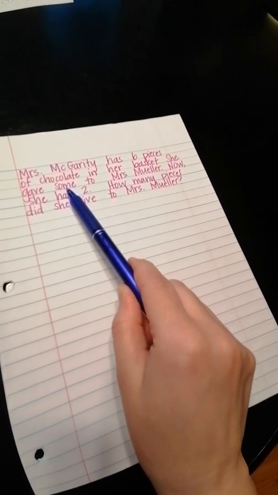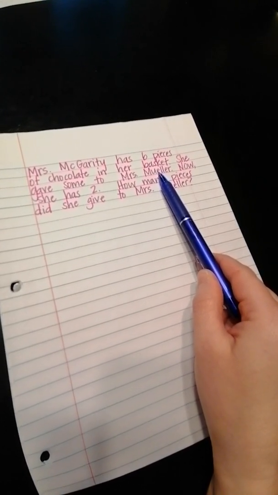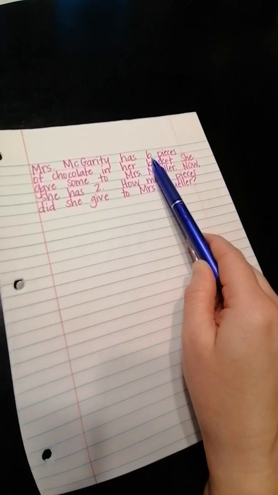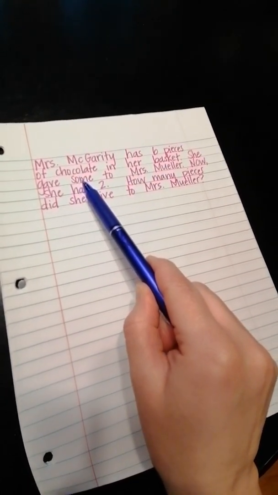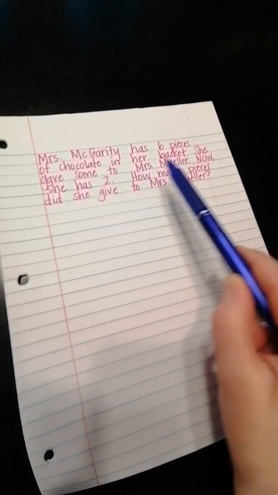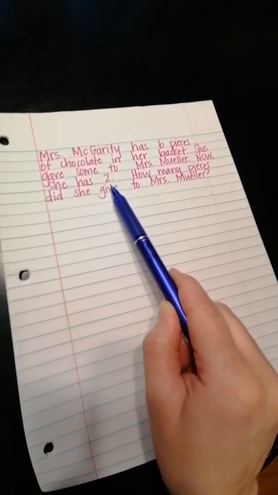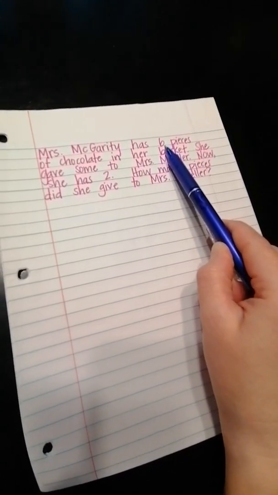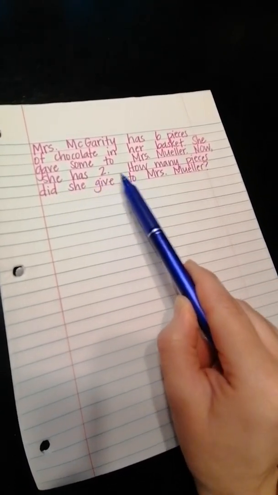She gave some to Mrs. Mueller. So wait a minute. Did Miss McGarity get more chocolate, or did she give some of what she had to somebody else? Yeah, she gave some to Miss Mueller, but it doesn't tell us how many pieces. I bet that's what we're going to have to figure out. All right, let's keep going. Now she has 2. Oh, so now she only has 2, but she used to have 6. How many pieces did she give to Mrs. Mueller?